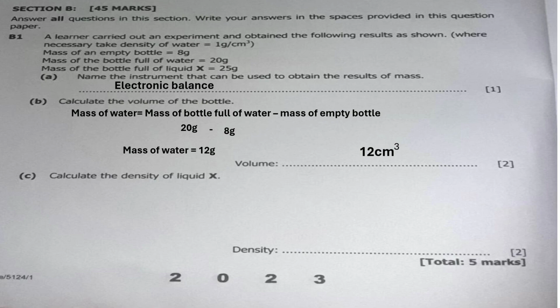Question C is saying calculate the density of liquid X. We are told the mass of the bottle full of liquid X is 25 grams. So the mass of the bottle and liquid X is equal to 25 grams. In this case, let us first find the mass of liquid X alone, minus the mass of the bottle.